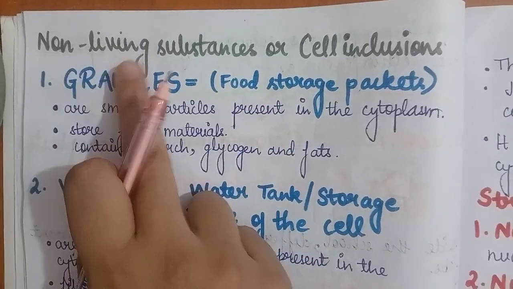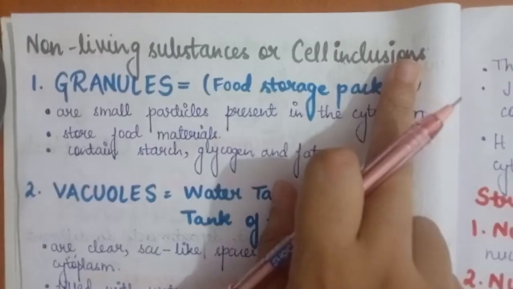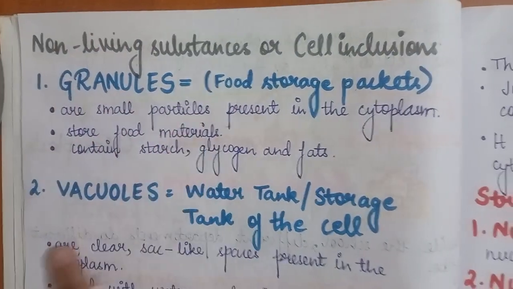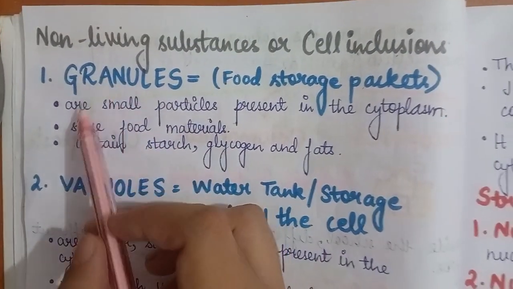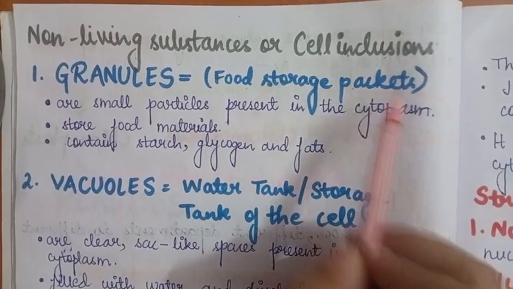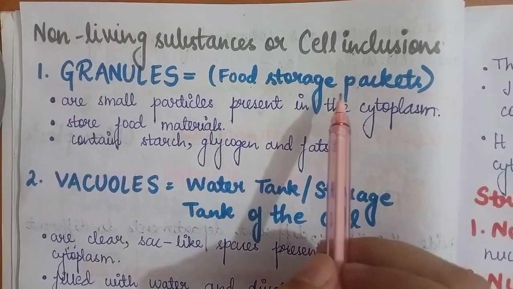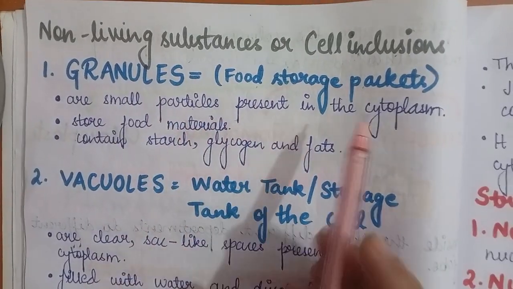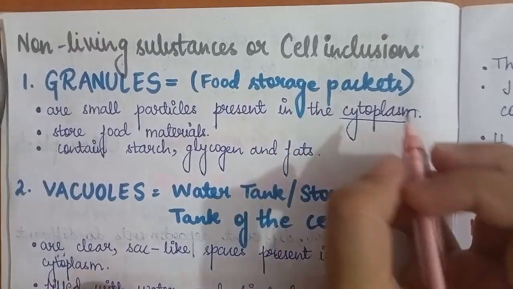Now let's study about non-living substances or cell inclusions. These include granules and vacuoles. So what are granules? You may consider granules as food storage packets. They store different kinds of food material. They are small particles present in the cytoplasm.